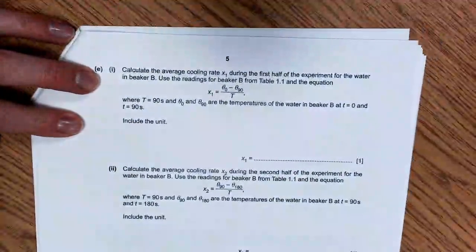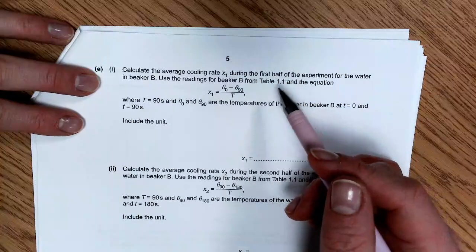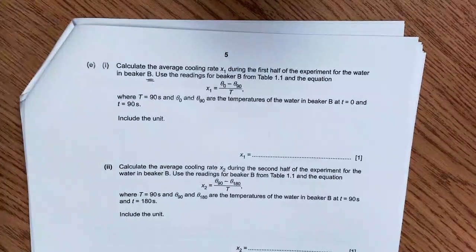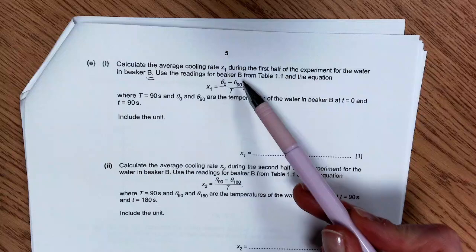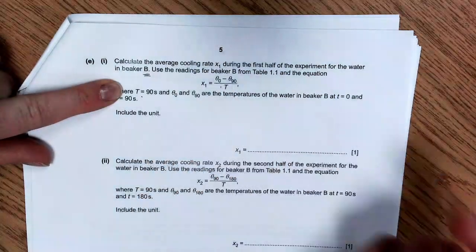Then it says in E, calculate the average cooling rate X1 during the first half of the experiment for beaker B. Use the readings for beaker B from the table and the equation: temperature at time 0 minus temperature at time 90, over T, and T you're told is 90 seconds.